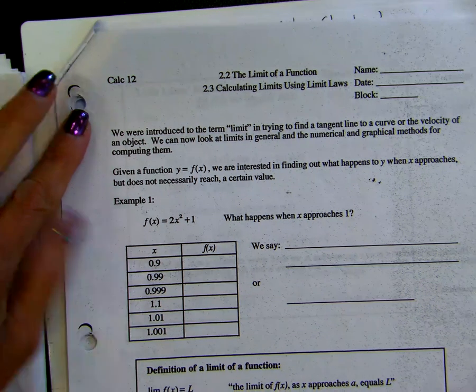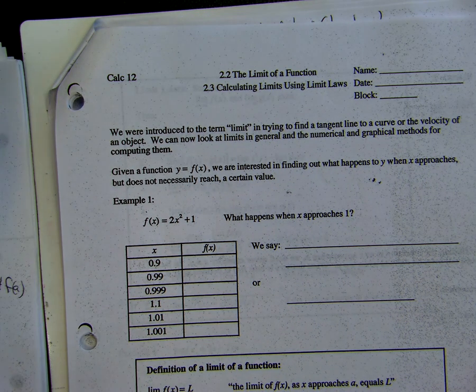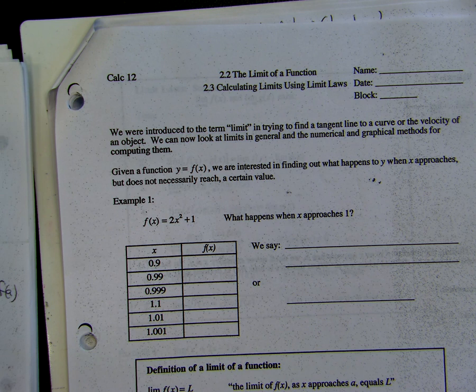Today, listen through the lesson. It's broken up into a few parts, and when you're done, then you have homework to complete on page 111.